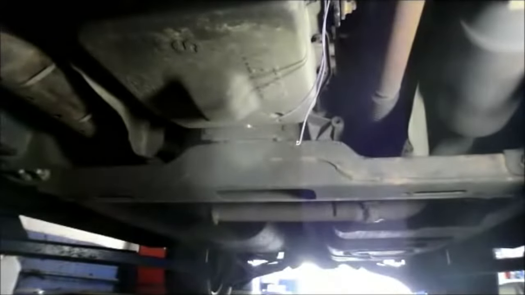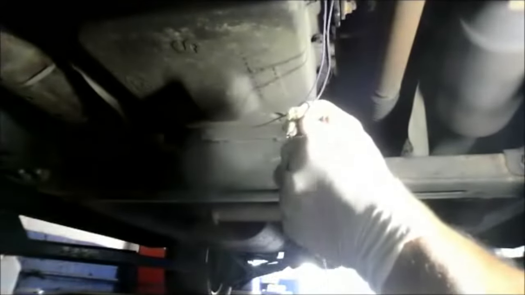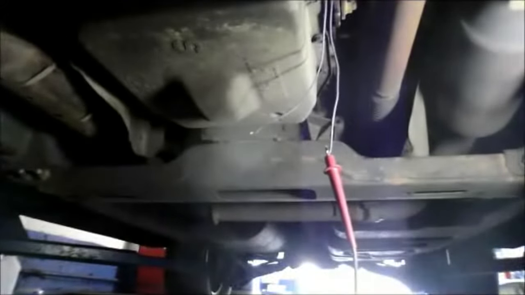Now what we're going to do is on this end of the wire, we're going to put our ohm meter on there, and we're going to check the resistance. Let me grab my ohm meter, and we'll do that now. Turn on our ohm meter, and we're going to just connect in to the ends of these wires, like this. And then we're going to see what our reading is going to be.